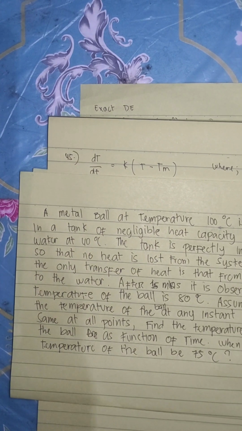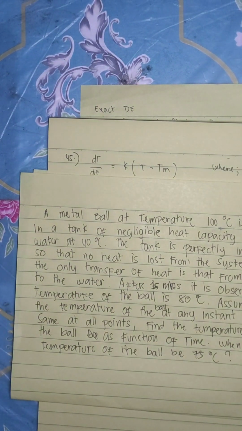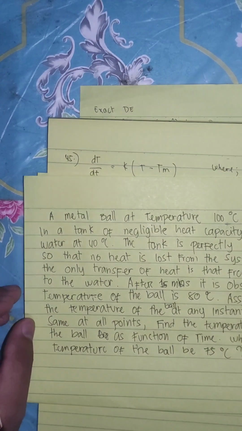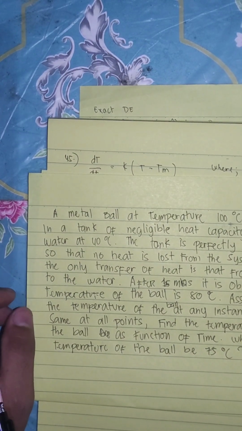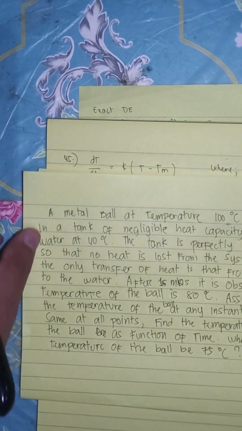So guys, this is the continuation of our problem solving applying differential equation. So here I got another problem.